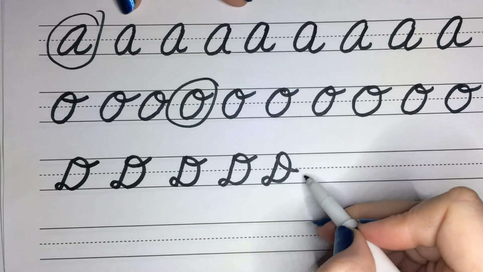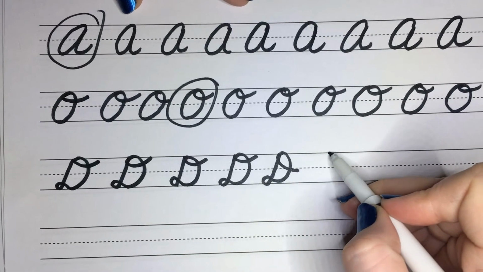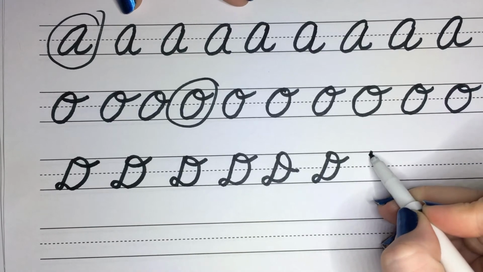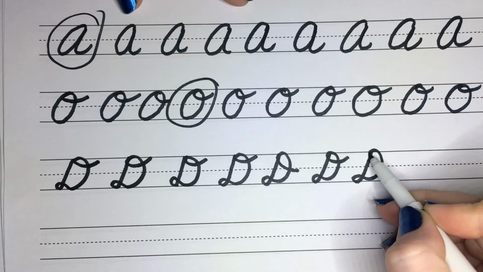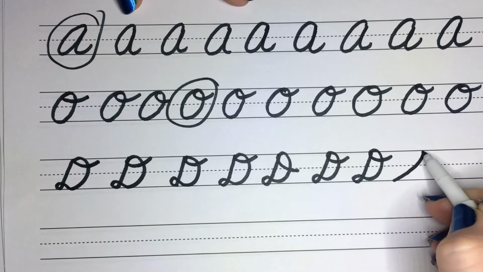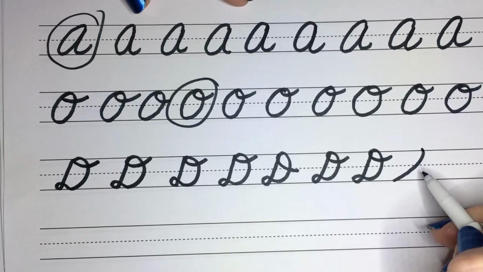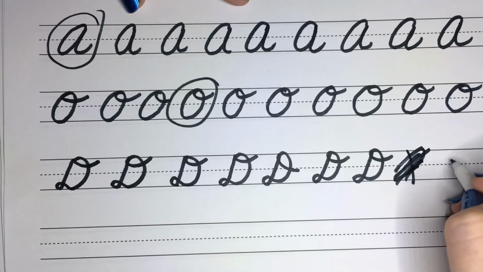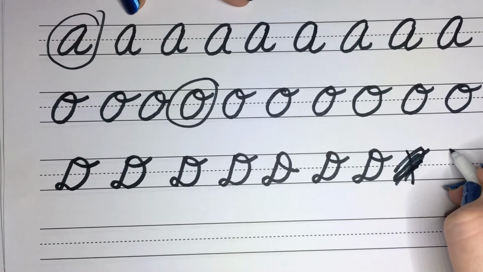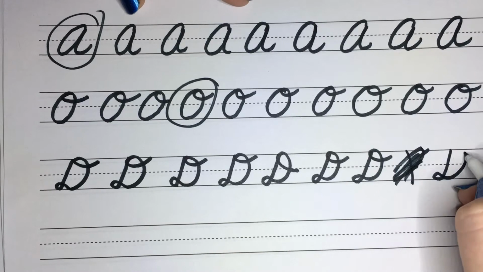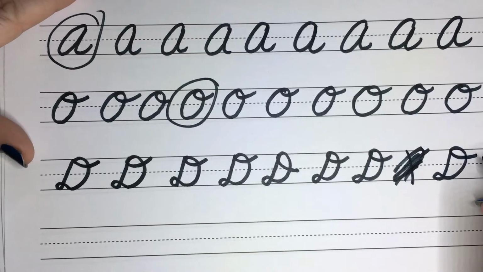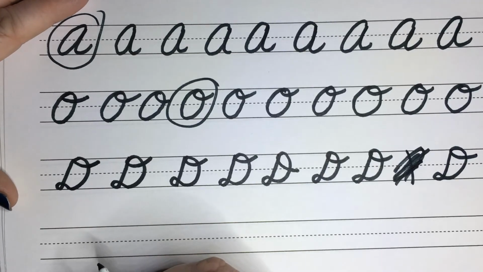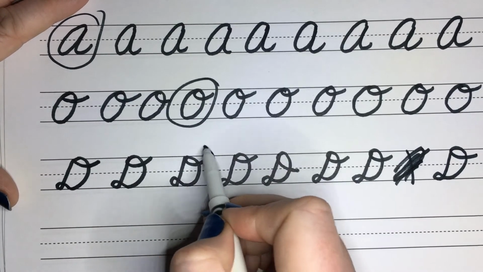Sometimes they come down lower so you can connect it to other letters. Ooh, I don't know where I was going with that one. Like I said, sometimes it's okay to make mistakes. I would erase it, but I have my marker here so y'all can see what I'm doing. Alright, there's our capital D's. I like this one.